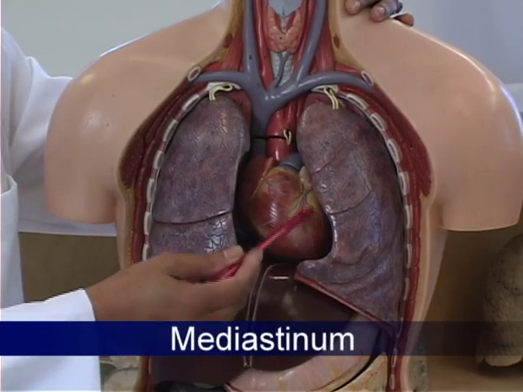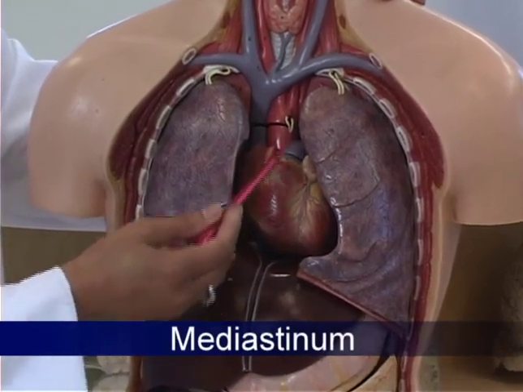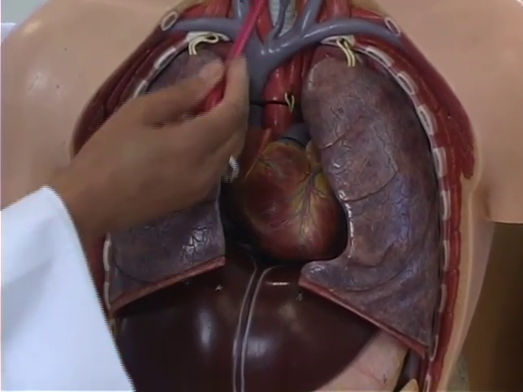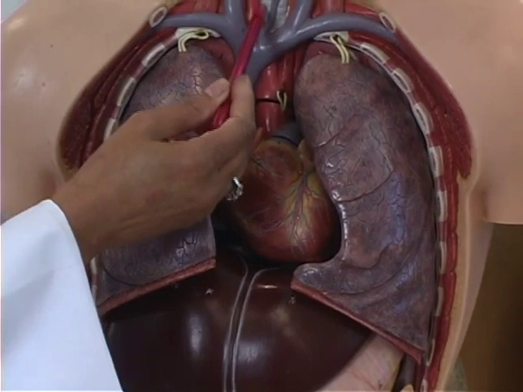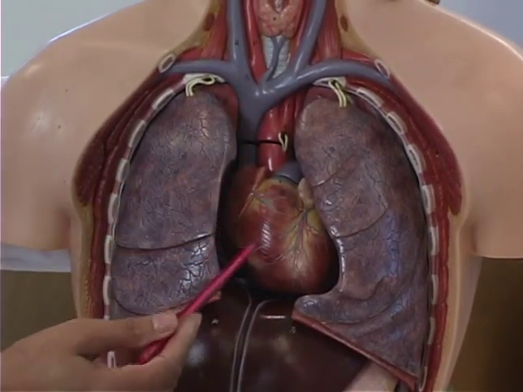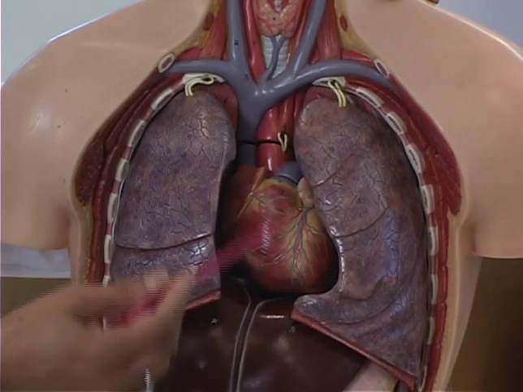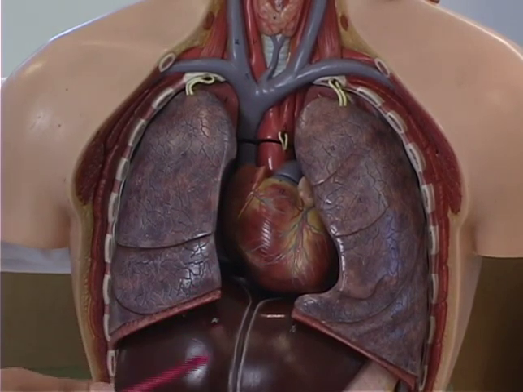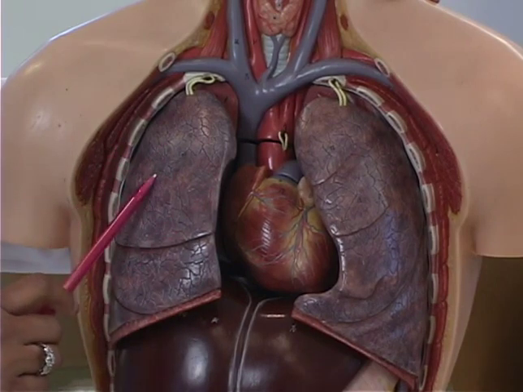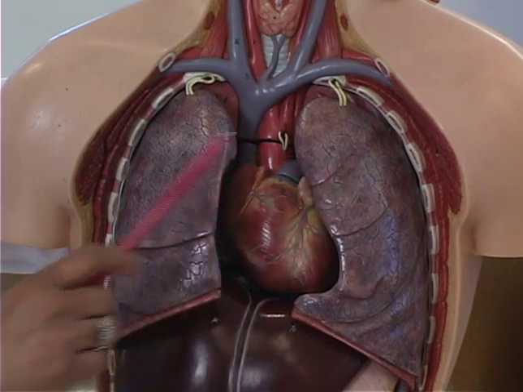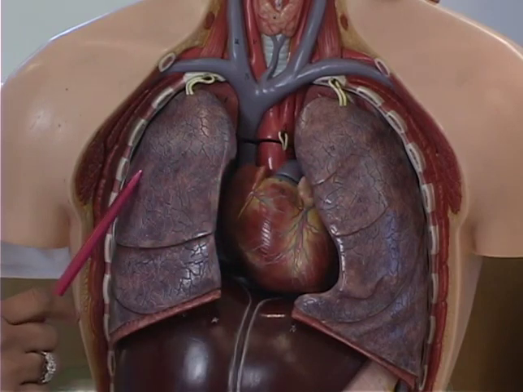The mediastinum contains the heart, the large vessels, the visceral column, which is the trachea and the esophagus, and there are certain nerves like the vagus and phrenic, and there are lymphatics and lymph nodes. The right pleural cavity and the left pleural cavity with the lungs are separated from each other.